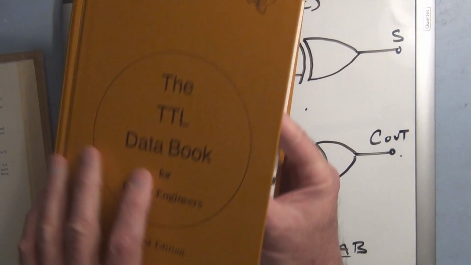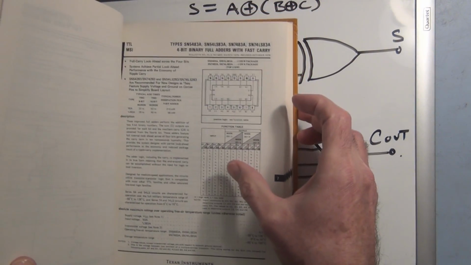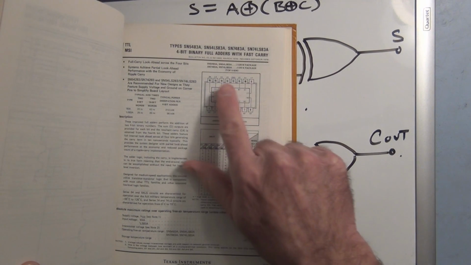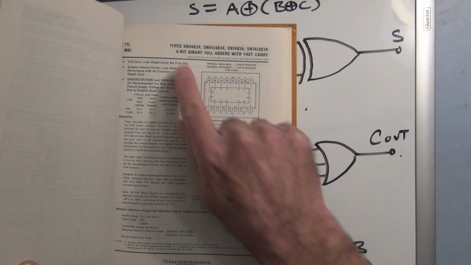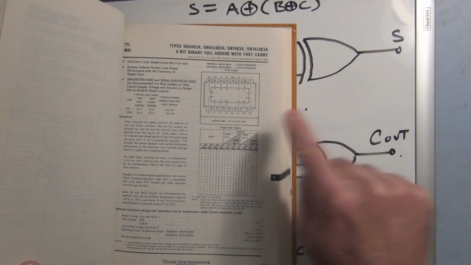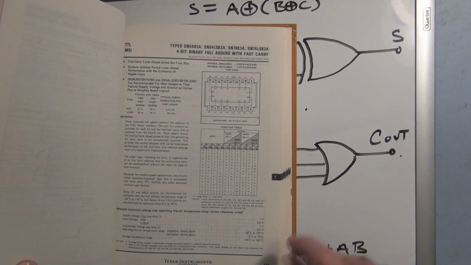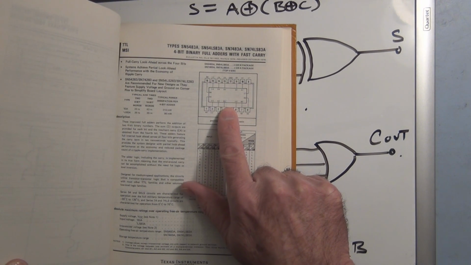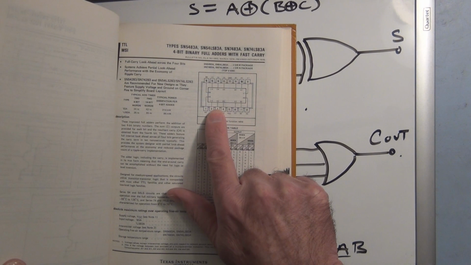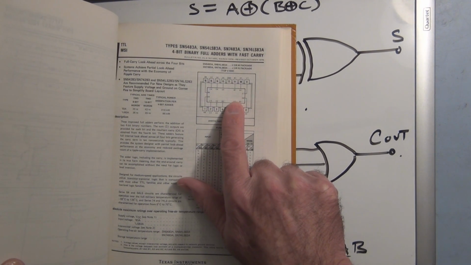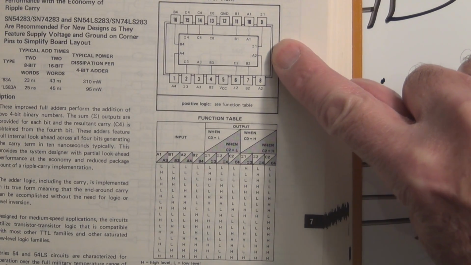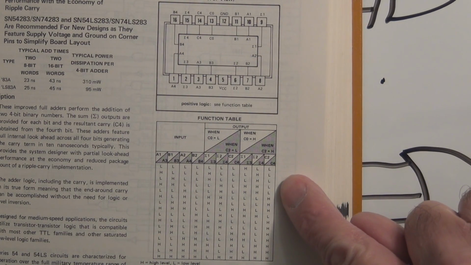And if we look in here in this old TTL data book, right here we have a 4-bit binary full adder with fast carry, and this has the inputs for 2 4-bit binary numbers along with the full adder circuitry for each bit position. So all in one package you can add 2 4-bit binary numbers, and it will produce the correct output sum values and the carry. And you can see here the circuit layout, and here's the truth table for that circuit.